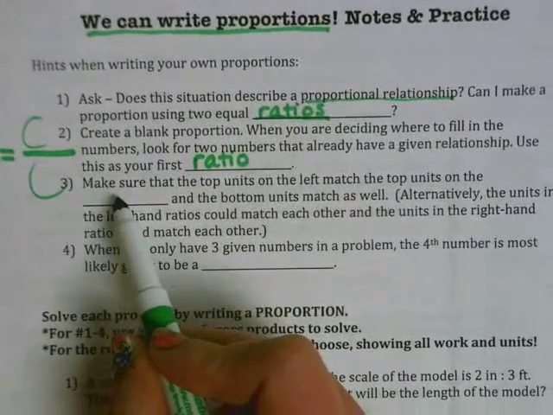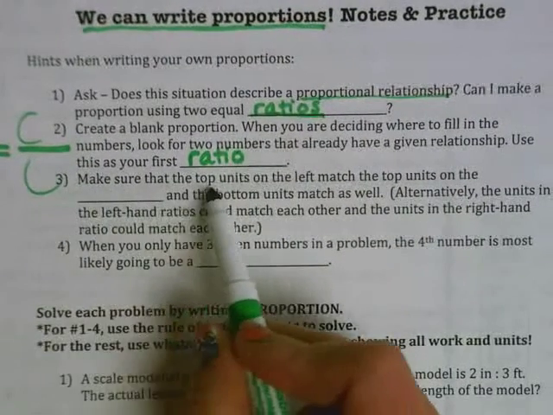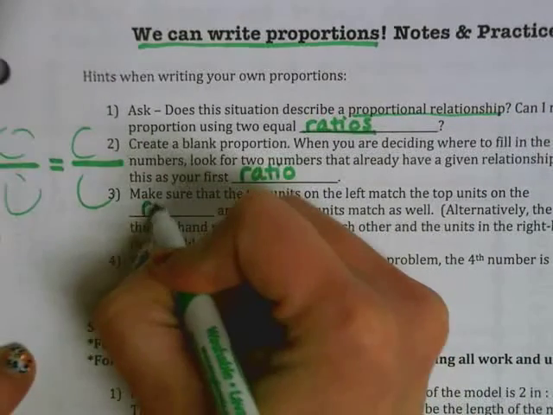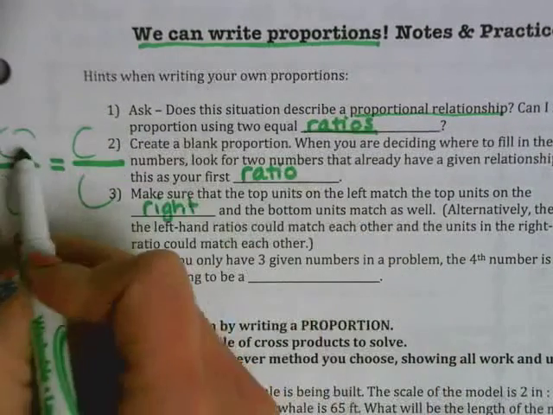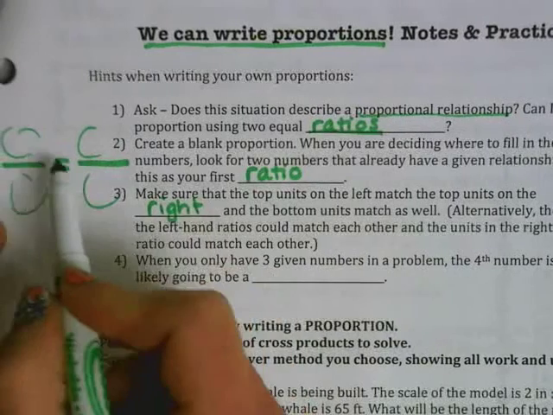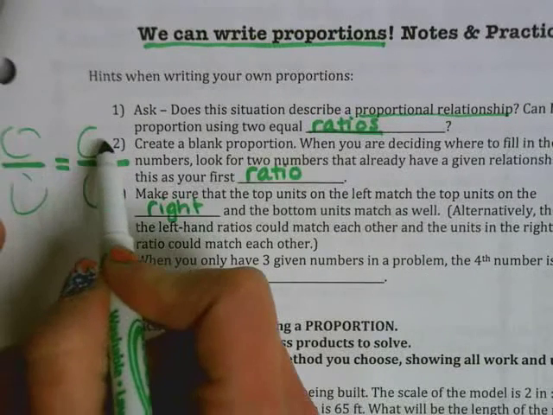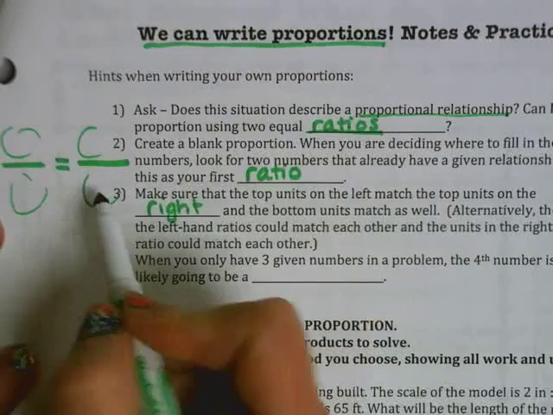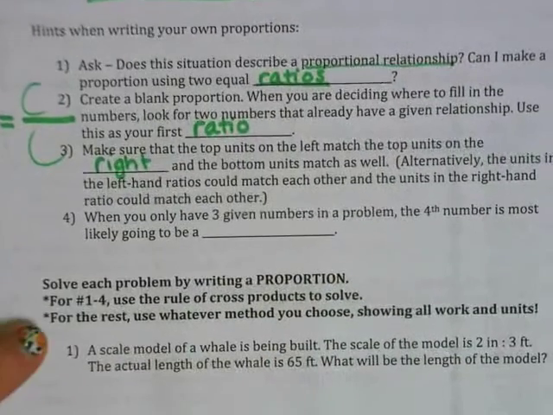We're going to make sure when we're filling in the rest that the top units on the left match the top units on the right. Our units here and here have to equal each other. If we've got apples up here, that has to equal apples over here. Oranges has to equal oranges down here. So we're going to be careful when we match up our units, and you'll see that.